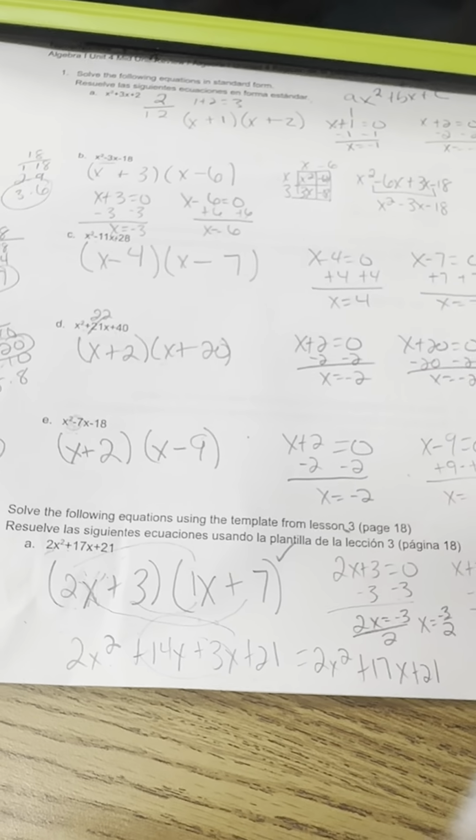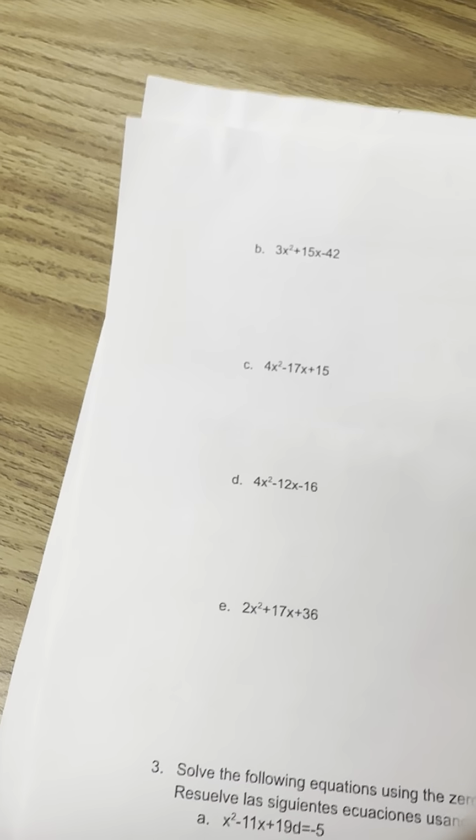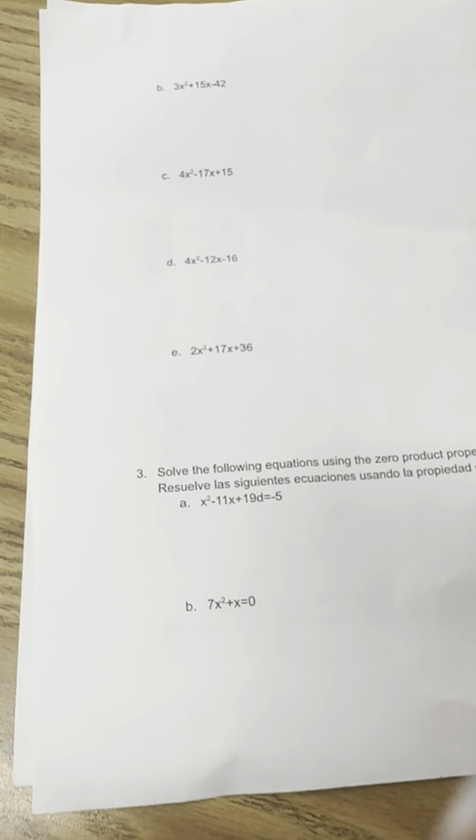And that is page 1. And I've got 20 minutes left of this hour. Might have to make this into 2 videos. Okay.